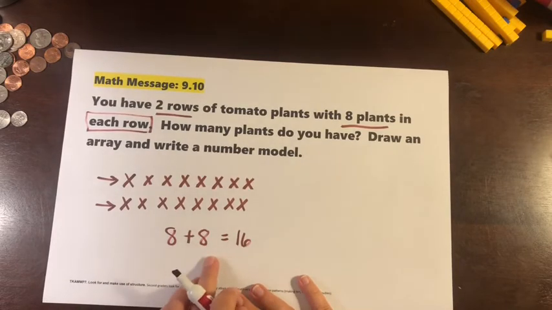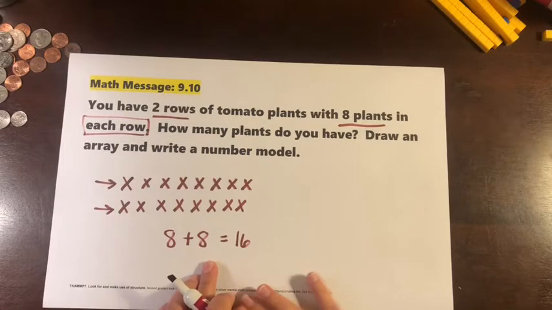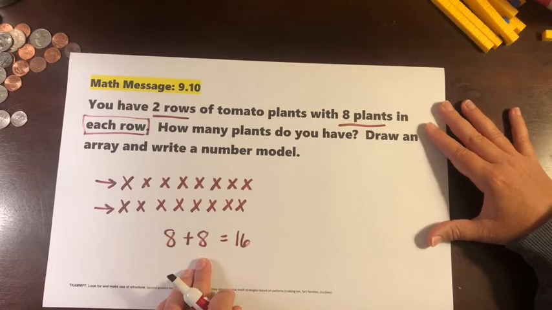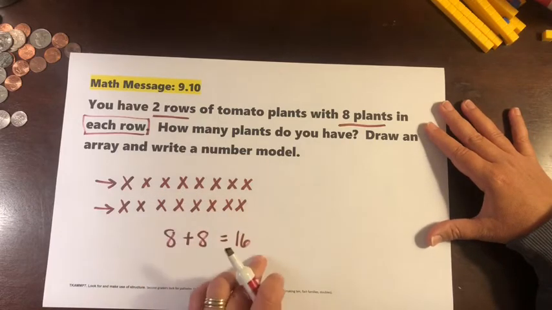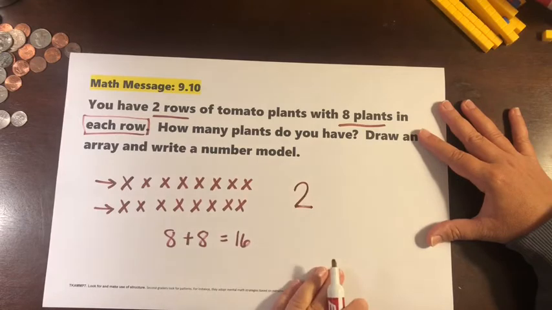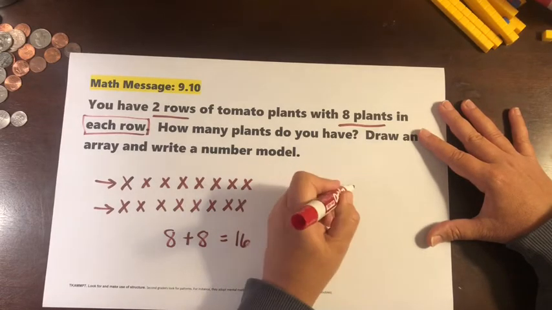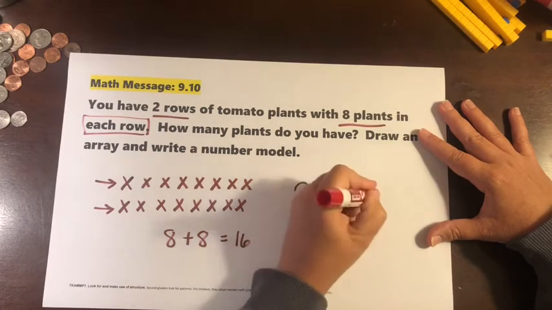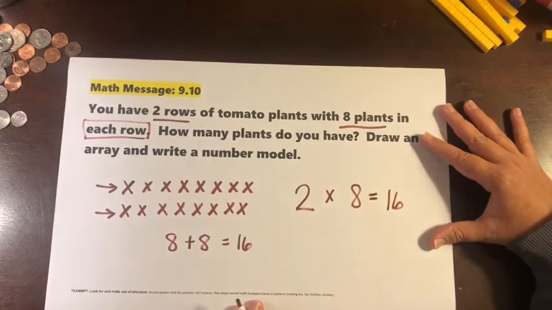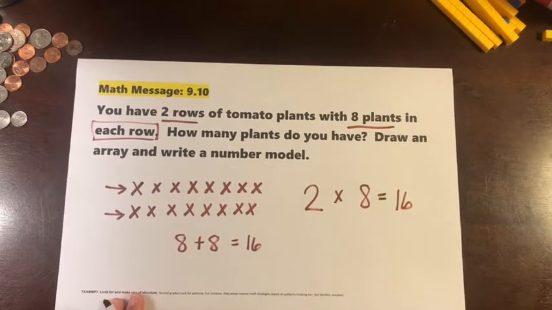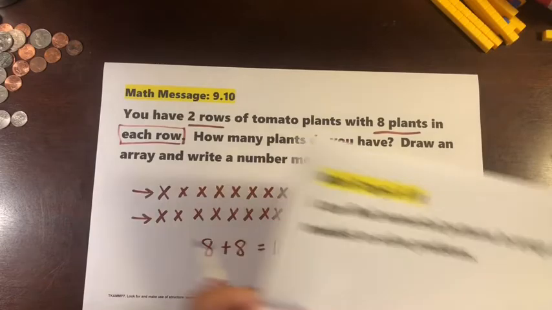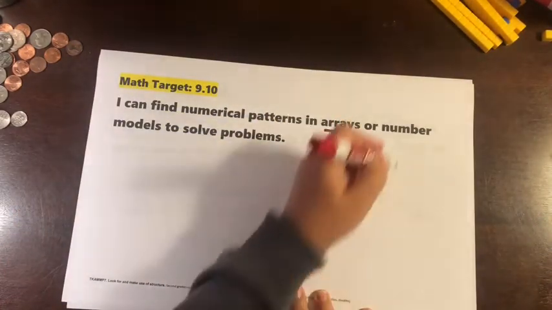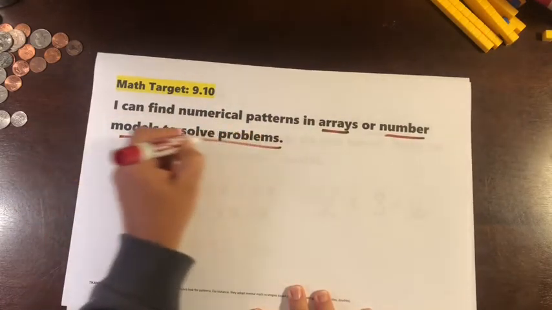But did you know that you can actually write it a shorter way? We talked about it earlier in a previous video. And you can write it in a multiplication way by saying how many rows do you have? You have 2. And how many are in each row? They are 8. So 2 times 8 equals 16. So that's what we're going to be talking about today. So here is our target for today on numerical patterns in arrays or number models to solve my problems.